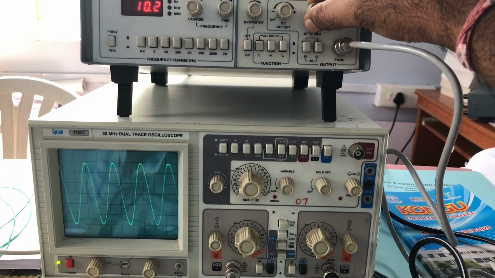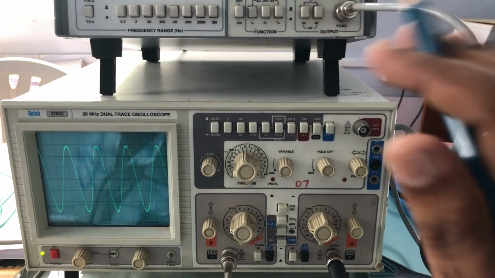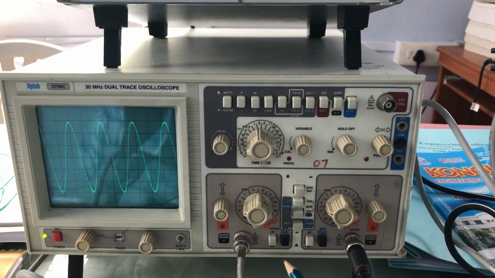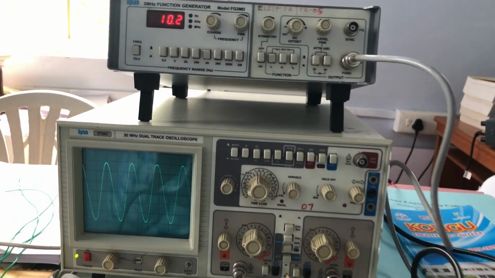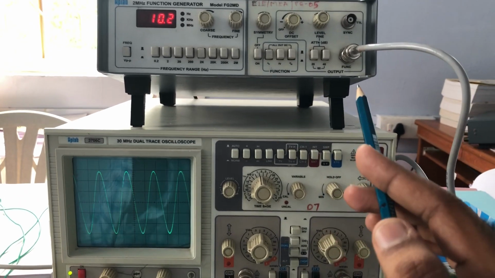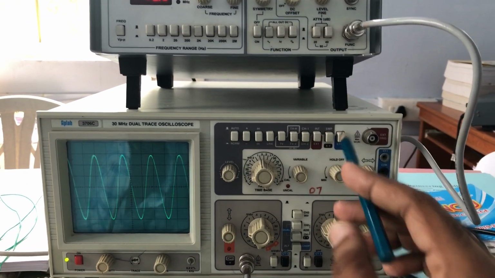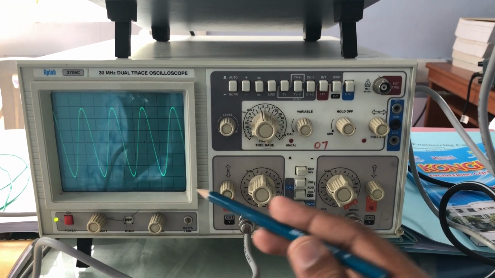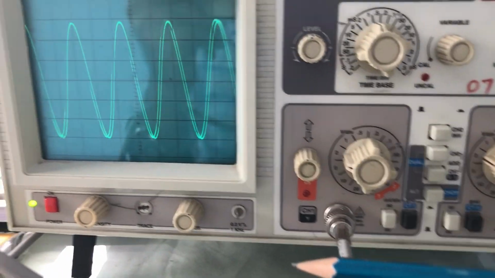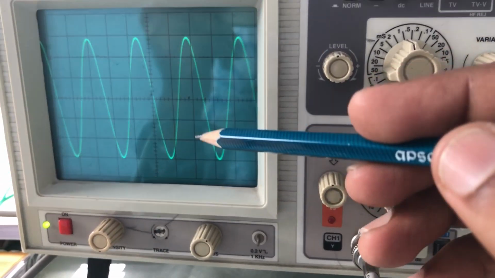I am keeping approximately 10, but due to some internal resistance or imbalance, we are not getting an accurate 10. There may be some error in the function generator, maybe 11. So we will find out the values.